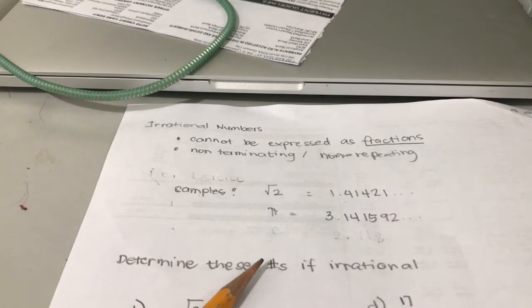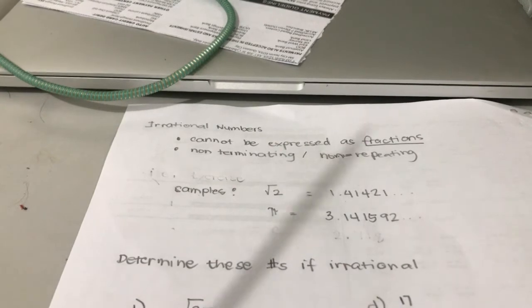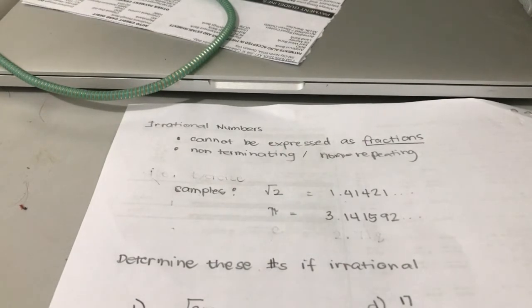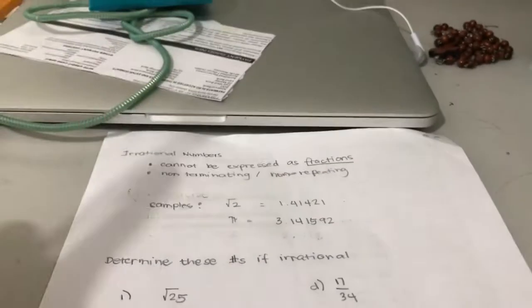Last week we talked about rational numbers. Now we're going to talk about irrational numbers. Irrational numbers cannot be expressed as a fraction, and their decimals are non-terminating and non-repeating. Some examples are the square root of 2 and pi. The square root of 2 is approximately 1.41421 and so on, and pi is approximately 3.141592.